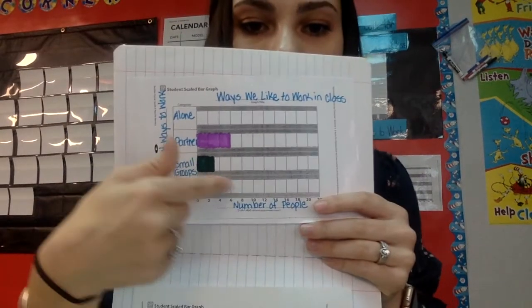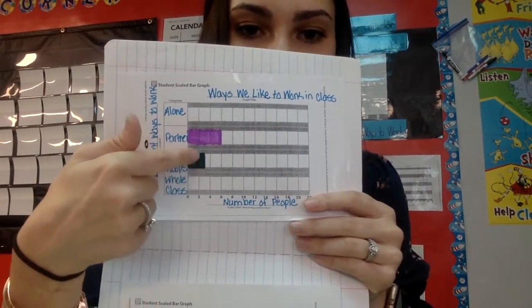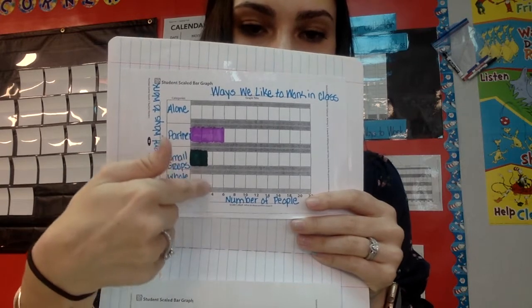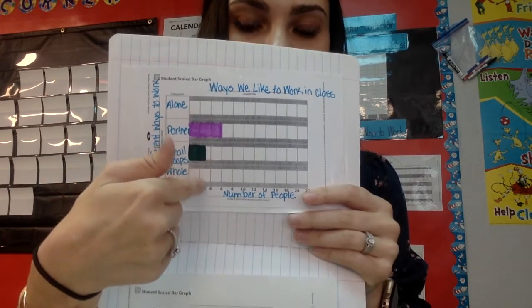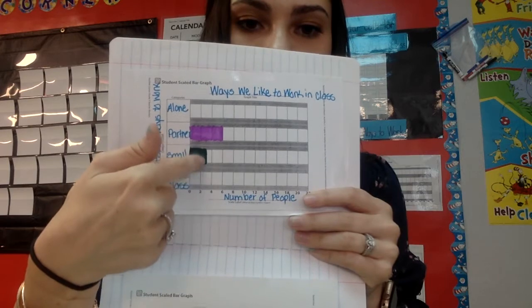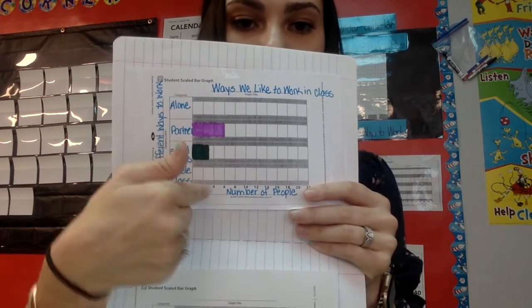So I'm going to do 2, and then I'm going to do 3. Okay. So my scale goes up by 2s. Right here, I had to just go halfway to show 3, because if I went up more, then it would have shown 4. So I had to go halfway right there to show 3.